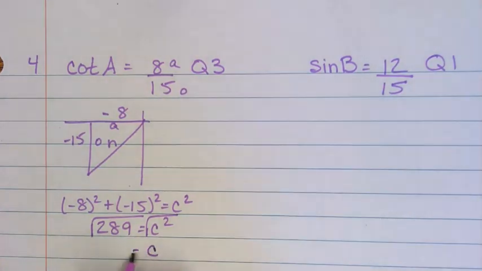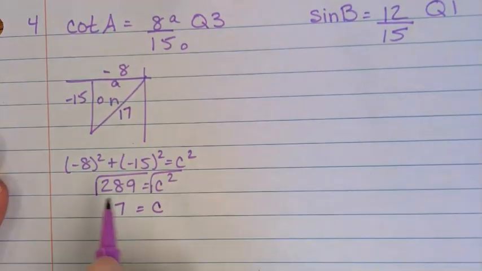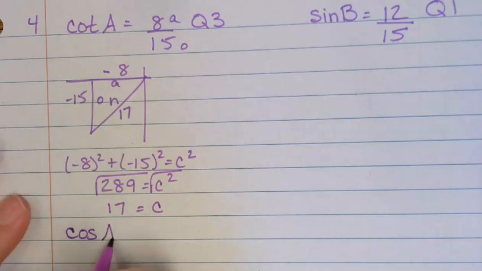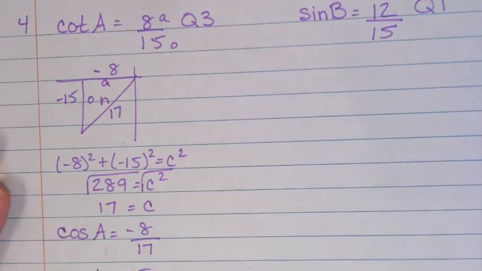So c equals 17. Okay, so I need cosine of A. So it's negative 8 over 17, and I need sine of A, negative 15 over 17.